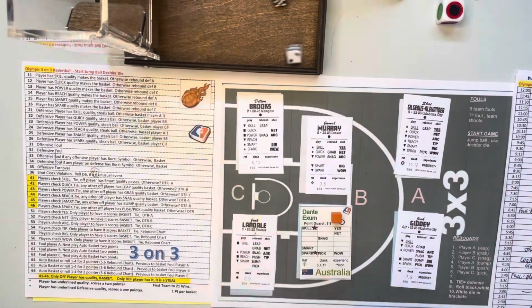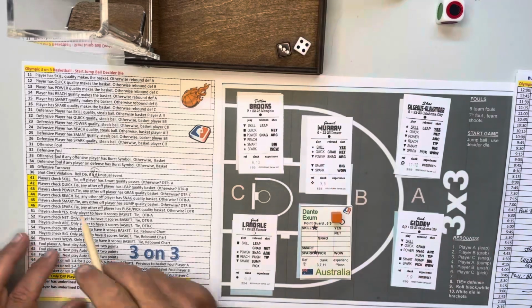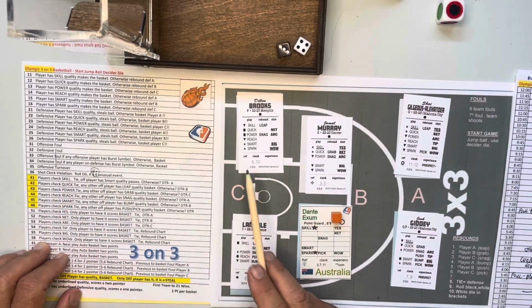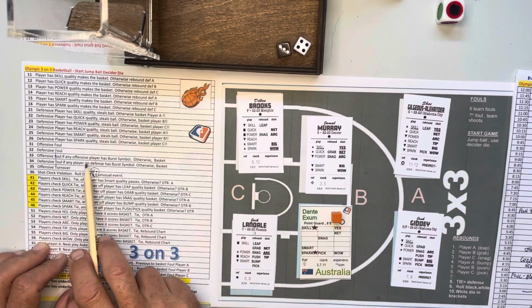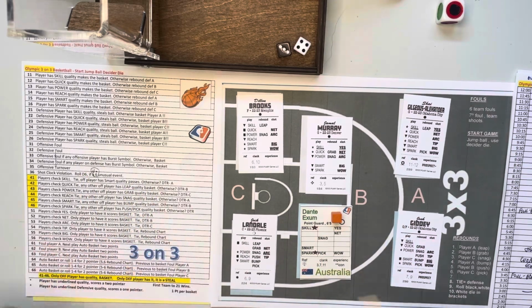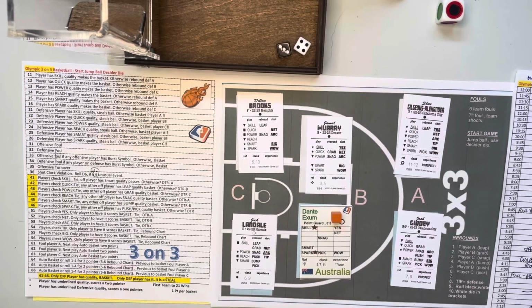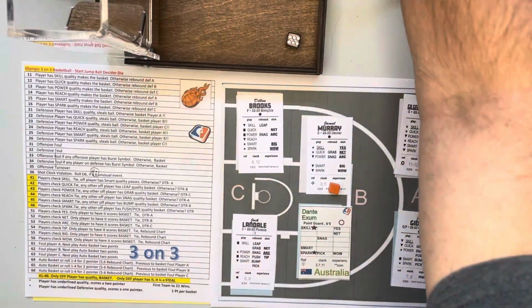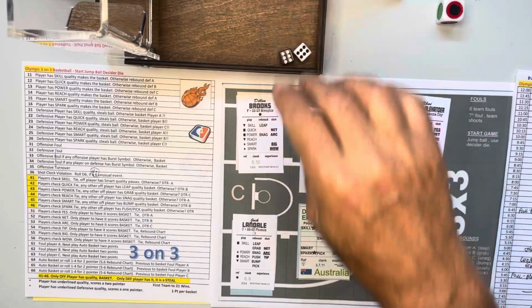Australia has it. They bring it right back out. We got a 34. 34 is a defensive foul if any player has a burst symbol, and nobody has a burst symbol for Canada. Otherwise, a basket. So Australia, Exum will put it in, and Australia has built up a 10-7 lead. Jamal Murray has the ball for Canada, and we're rolling a 66.